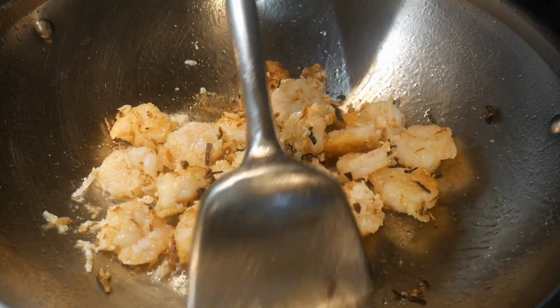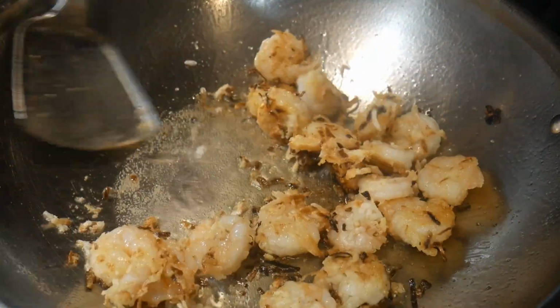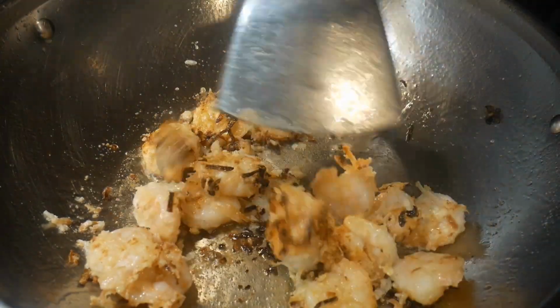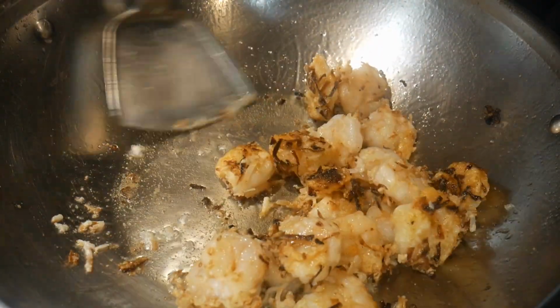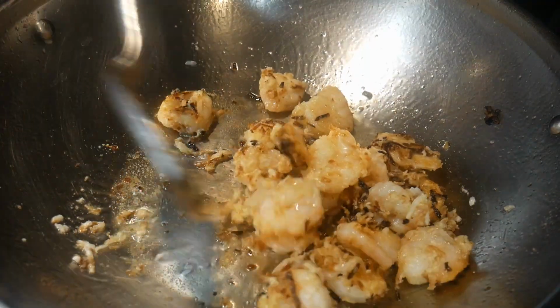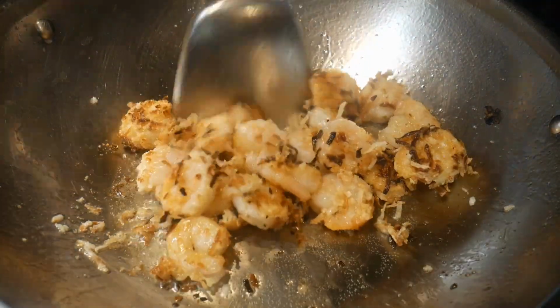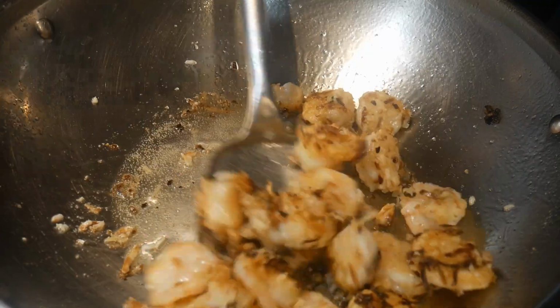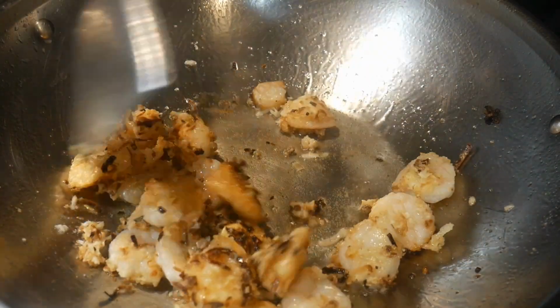And now the shrimp is almost cooked. I switch to my wok spatula to stir fry the shrimp, so this way I will prevent the coconut flakes from being burned. Based on the appearance, I know the shrimp is perfectly cooked, and the total cook time is a little bit over 1 minute and 30 seconds.